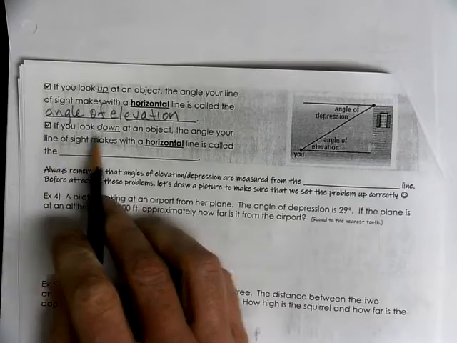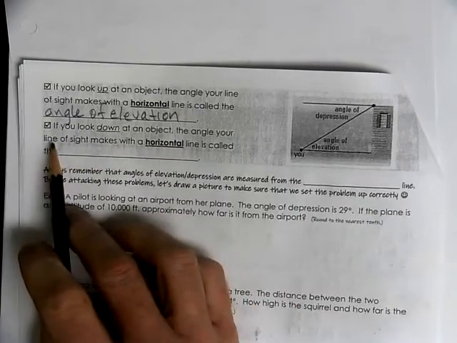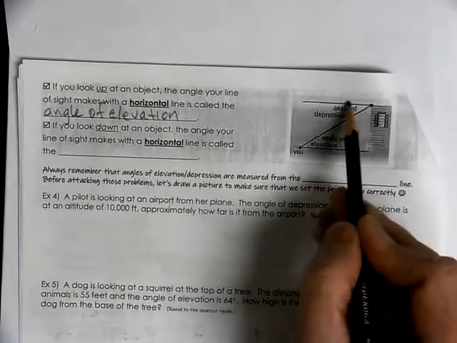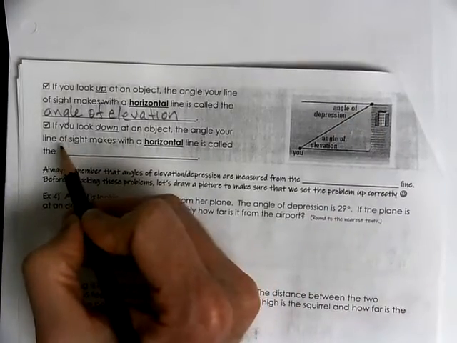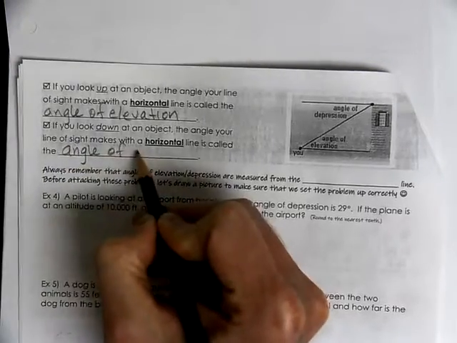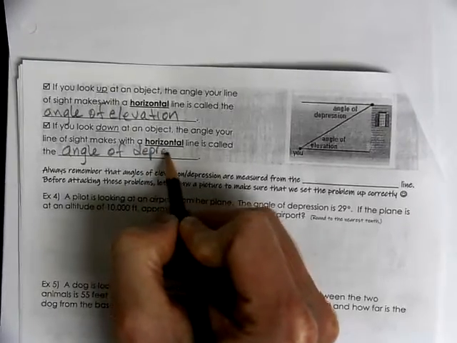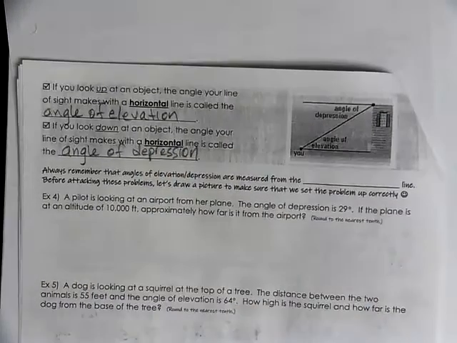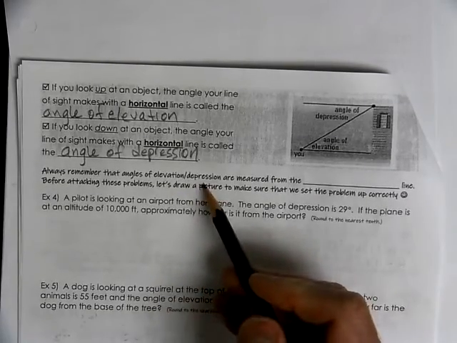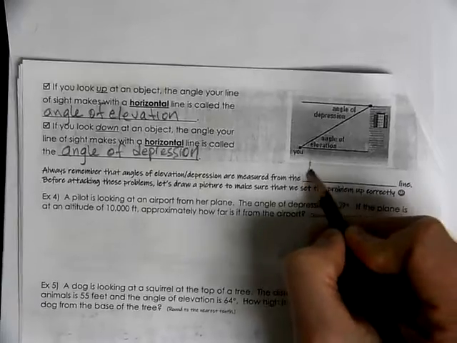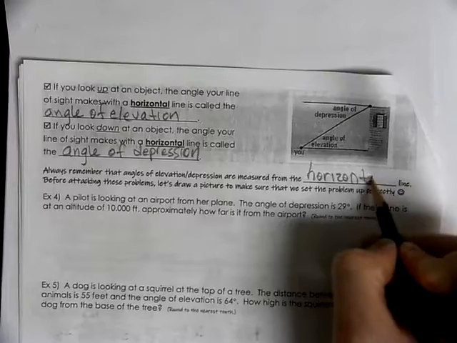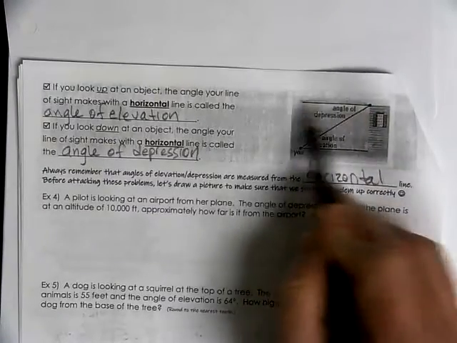The other one is if you look down at an object, the angle your line of sight makes with the horizontal is called the angle of depression. Always remember that the angle of elevation and angle of depression are measured from the horizontal, from the horizontal line.